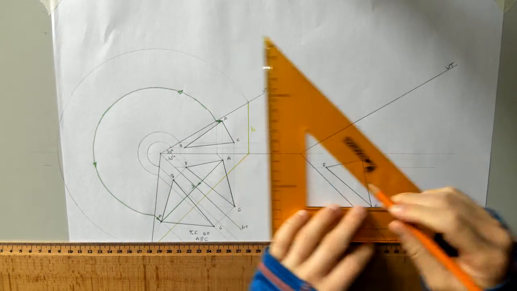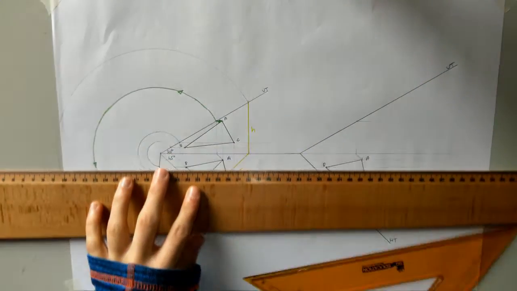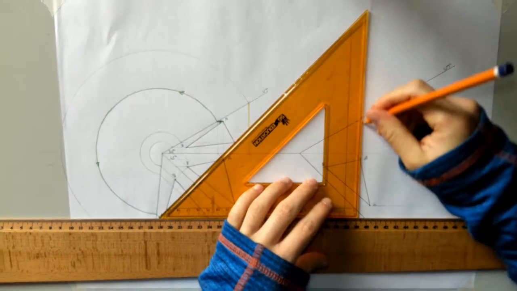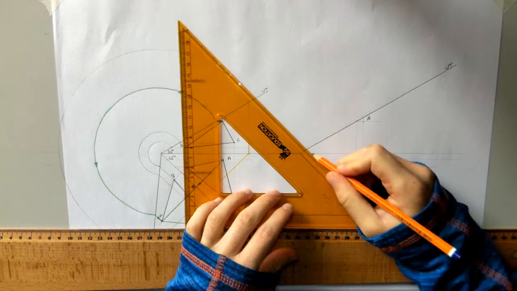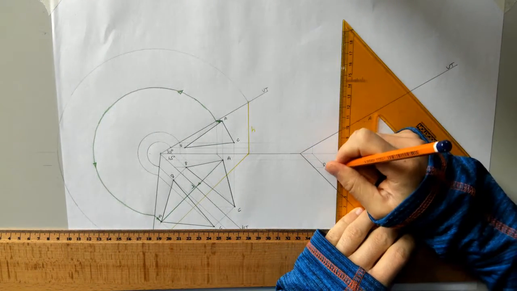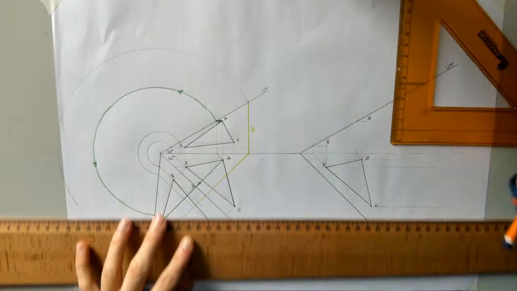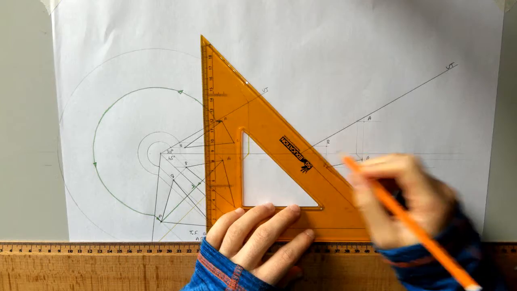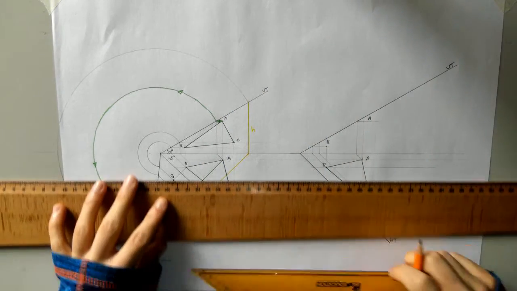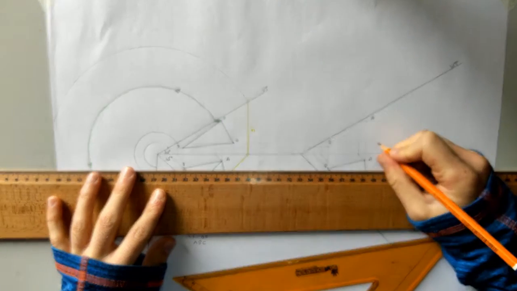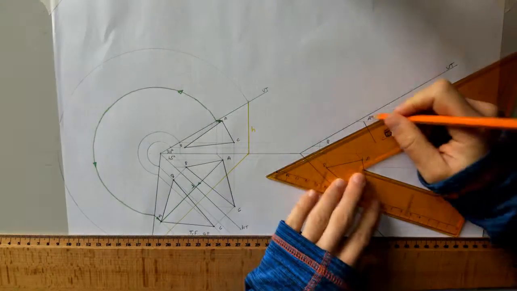And I just project my points up and across again. So A parallel, straight up and across, and then up there. That gives me A, same position. B, and that taken across gives me B here. And C, gives me C out here as well. So now I connect A, B and C together again in my elevation.